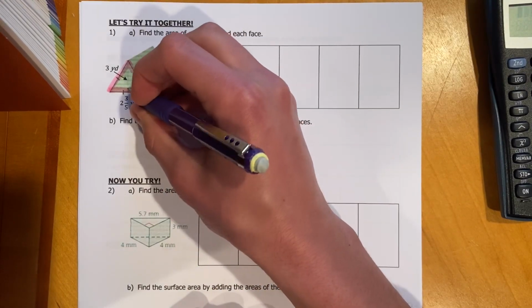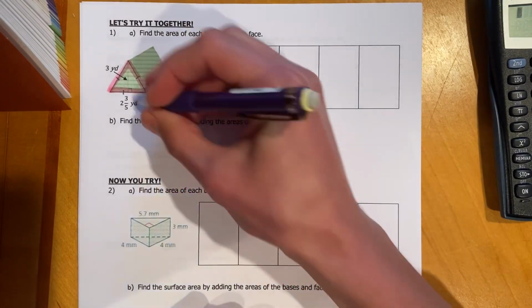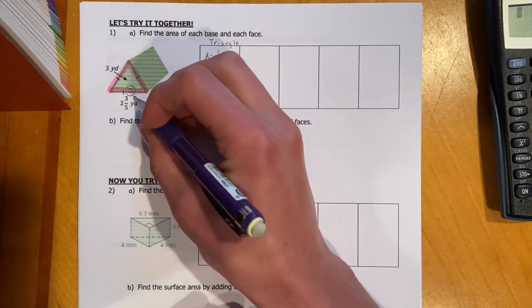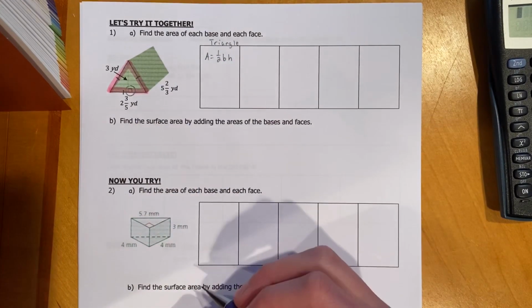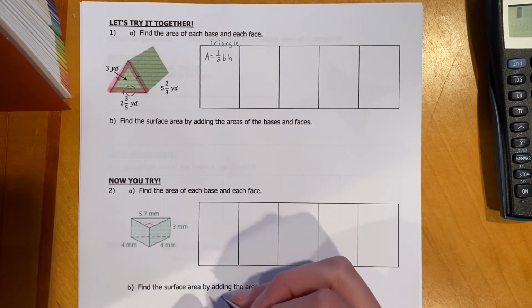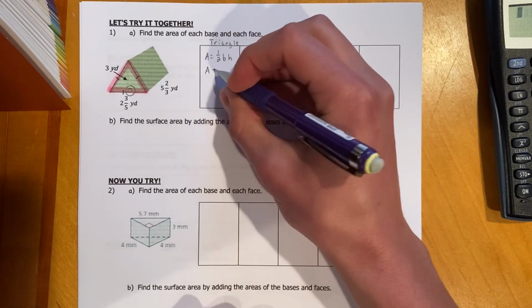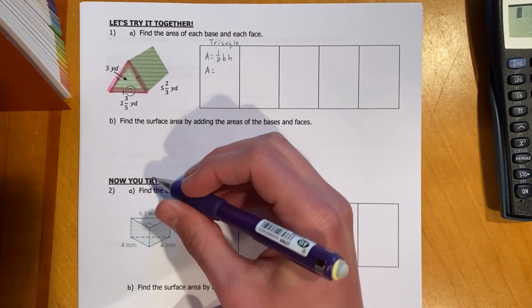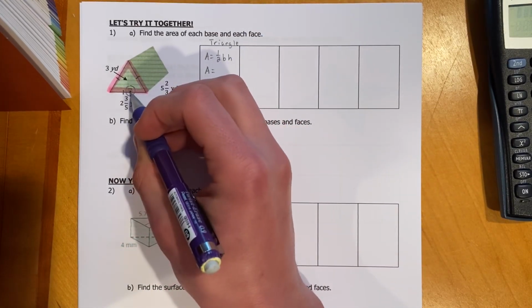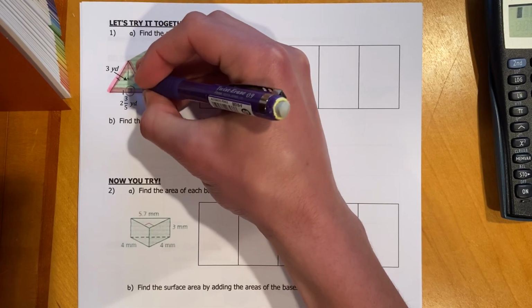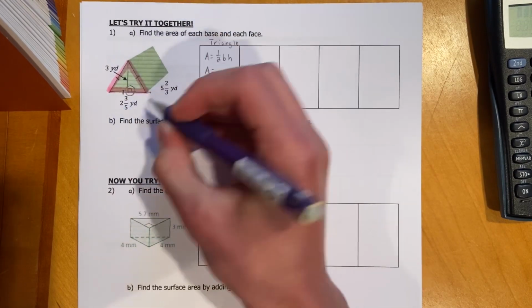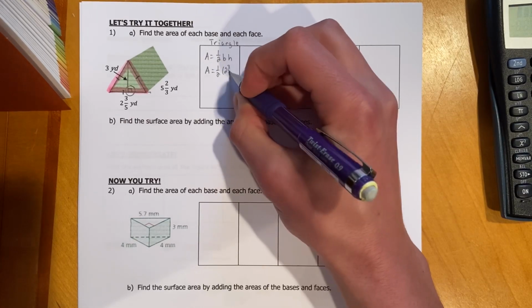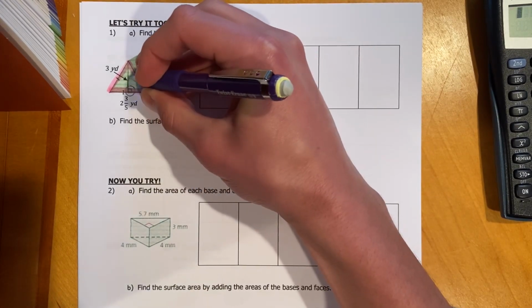And like I said in the do now, I would like you to circle your right angle, which is right here in my diagram. The reason why I'm circling my right angle is because that tells me which 2 dimensions I'm going to be using to find the area of the triangle. So the 2 dimensions that form this right angle, that make this T, if you will, are the base of 2 3/5 and the height of 3.